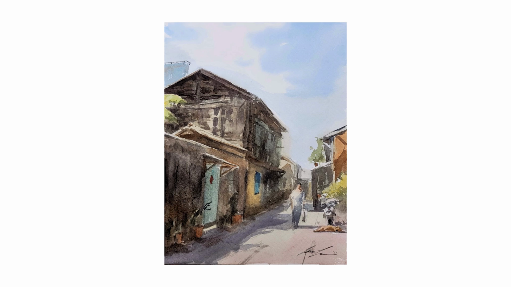I'm really enjoying this one, and I hope you enjoy the process of this painting as well.